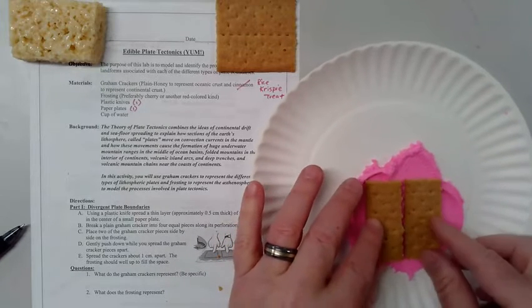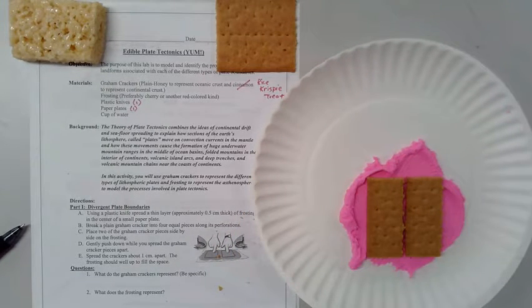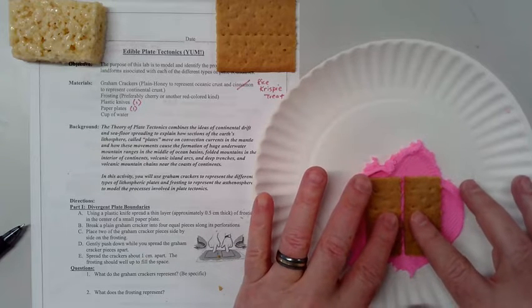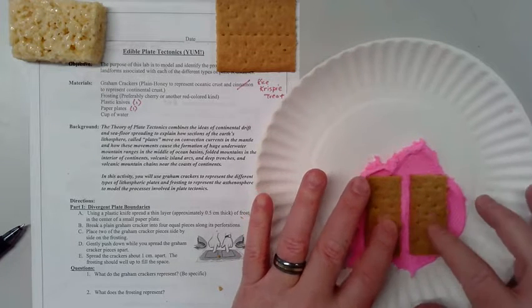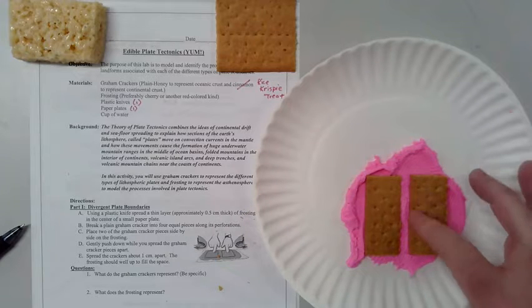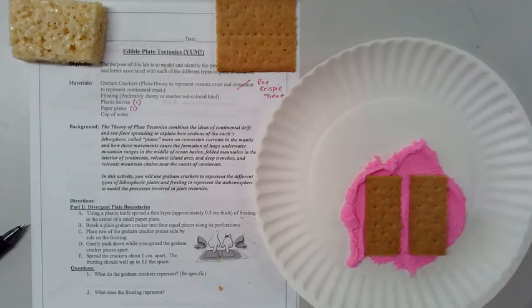Now these represent oceanic plates. Gently push down while you spread the graham crackers apart. Spread the graham crackers about 1 centimeter apart. The frosting should well up to fill the space. So as I do that, what we're seeing is frosting coming in the middle here.